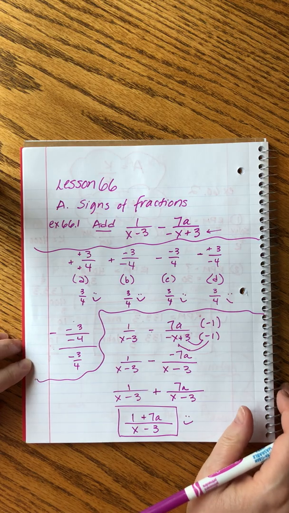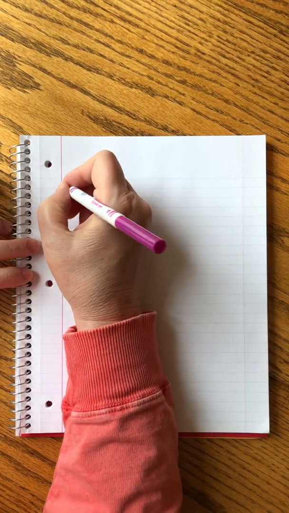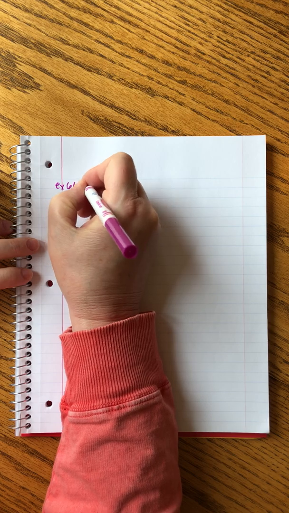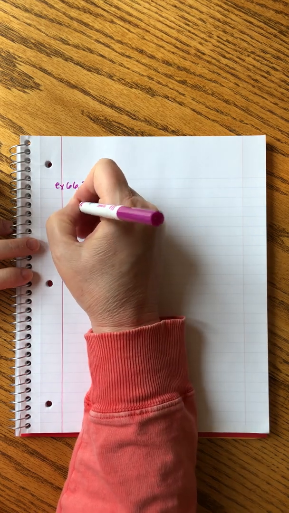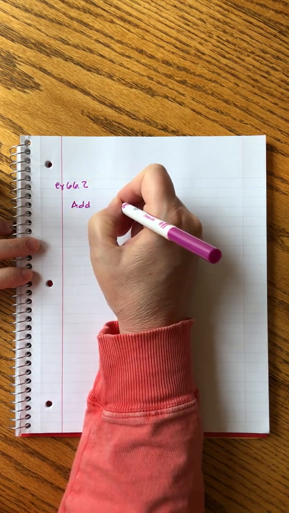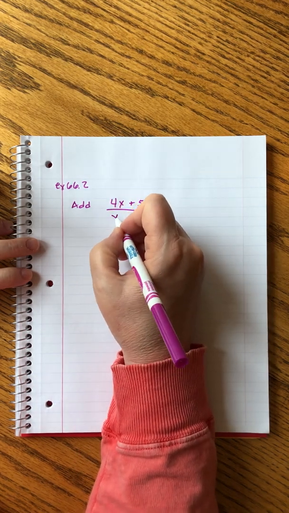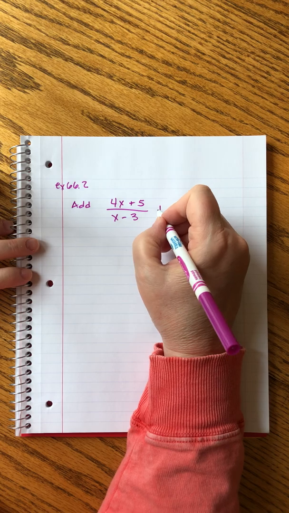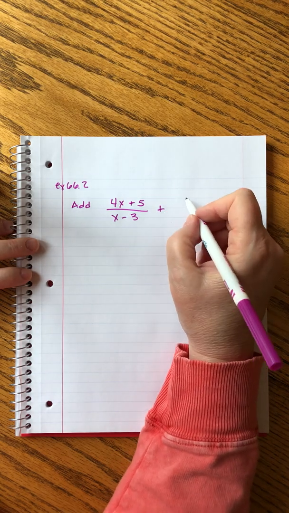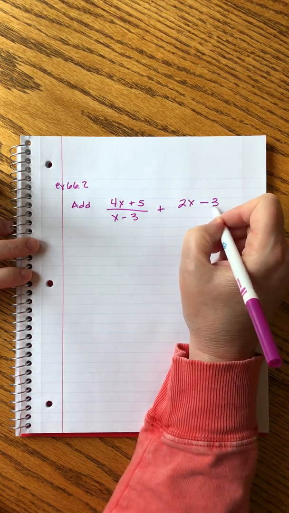So, super useful tool. There's one more problem in this part of the lesson. And it goes like this. We are to add 4x plus 5 over x minus 3. This one has a positive, a plus sign in the middle, so okay, that's good to know.